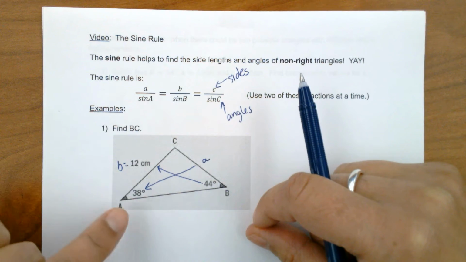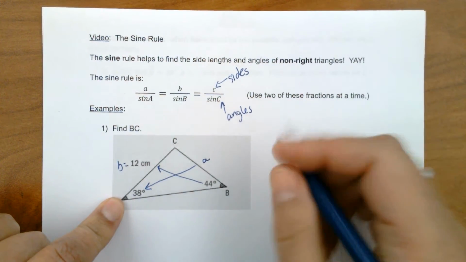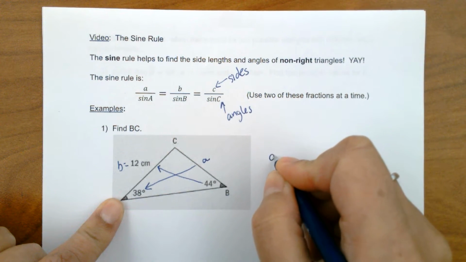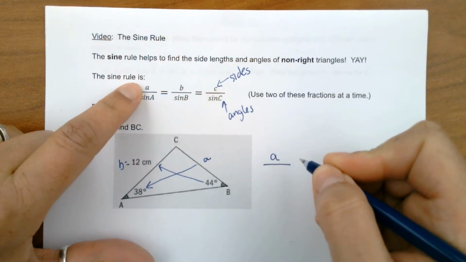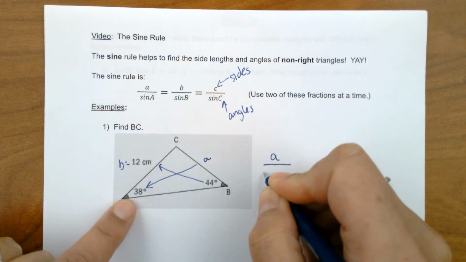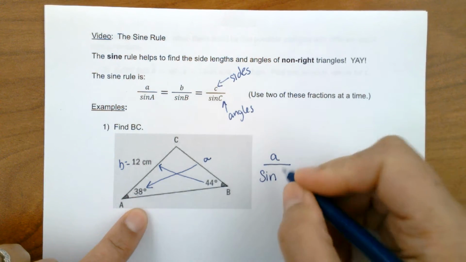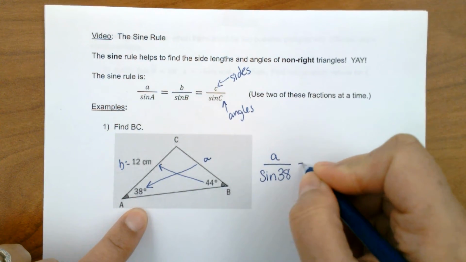What do I mean by that? Well, let's take the 38 degrees and side a. We are looking for side a, so that goes in the numerator because that's a side. We don't know what it is, which is fine. Then we're going to write a over sine of its opposite angle 38 equals.